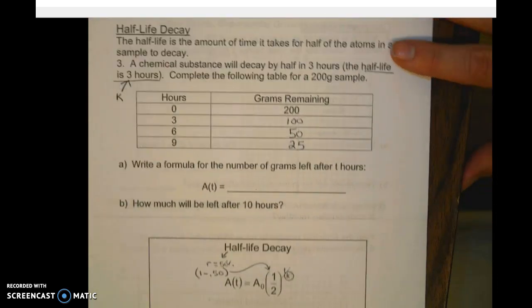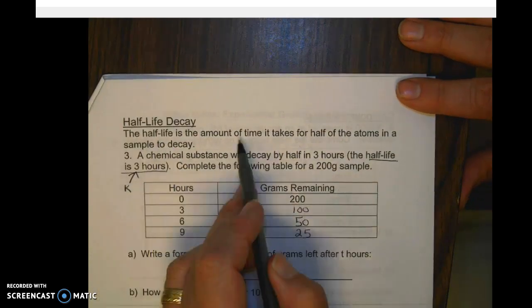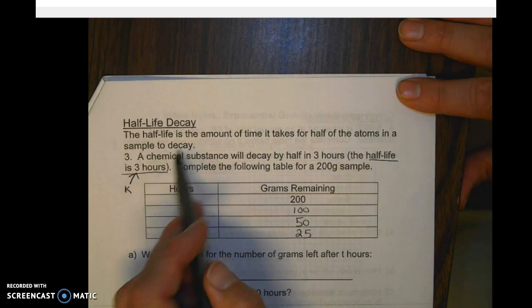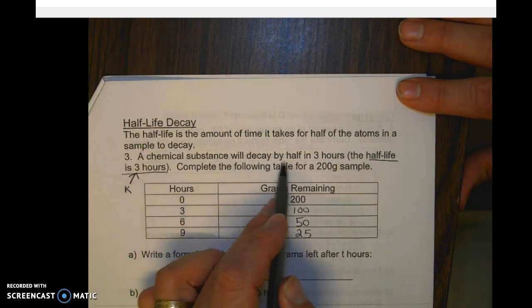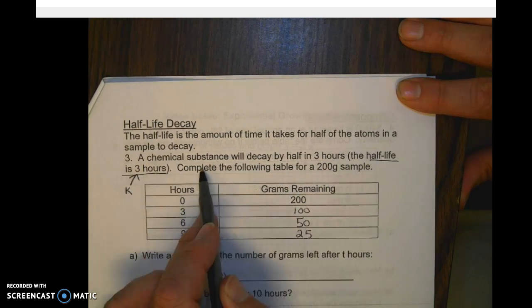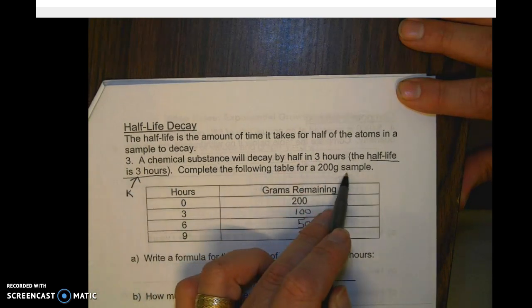So using this formula for half-life, okay, writing the formula for this, it says the half-life is the amount of time it takes for half of the atoms in a sample to decay. A chemical substance will decay by half in 3 hours. The half-life is 3 hours. Complete the following table for 200 gram sample.